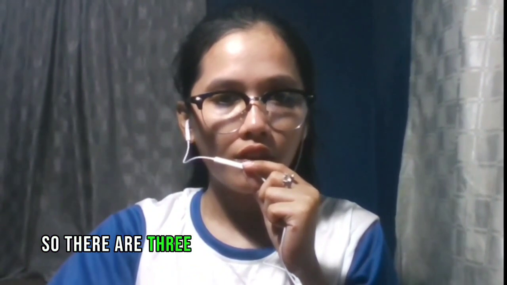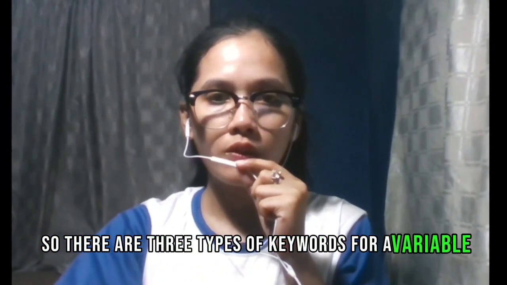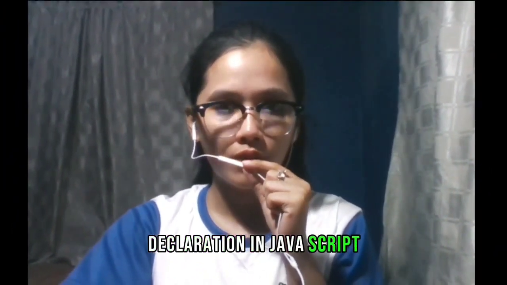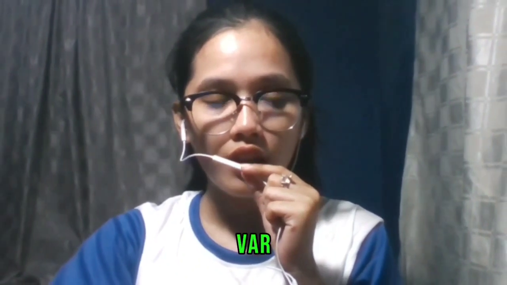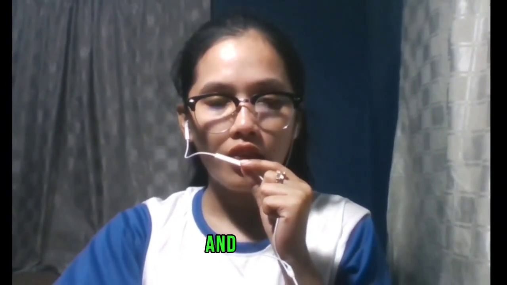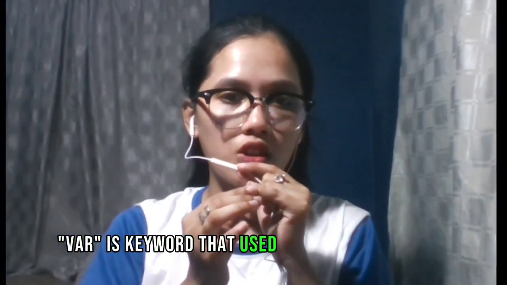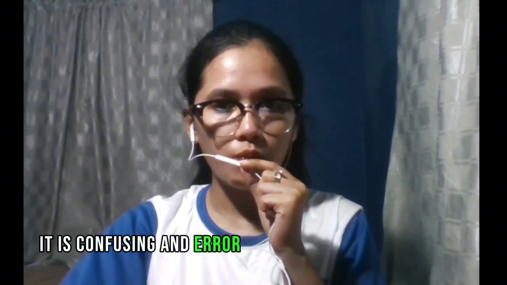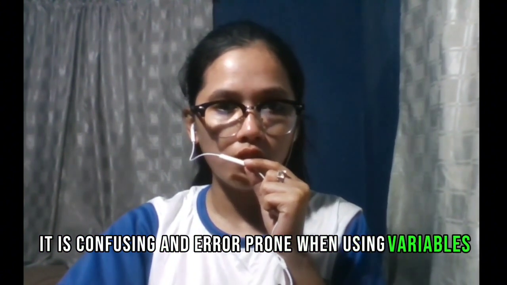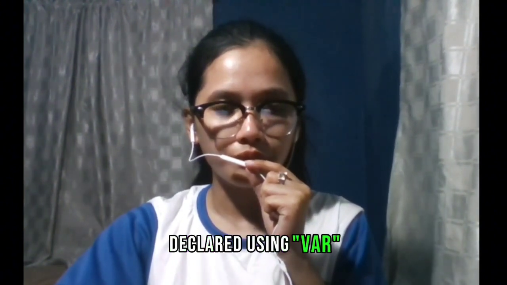So there are three types of keywords for a variable declaration in JavaScript. First is var, second let, and third is const. Var is the keyword that has been used to declare variables since JavaScript was created. It is confusing and error-prone when using variables declared using var.